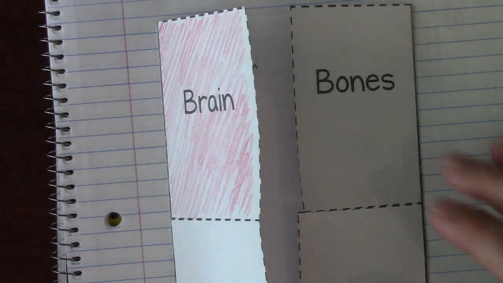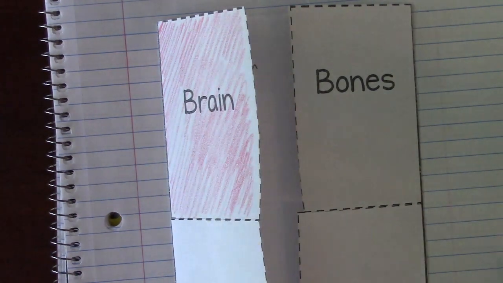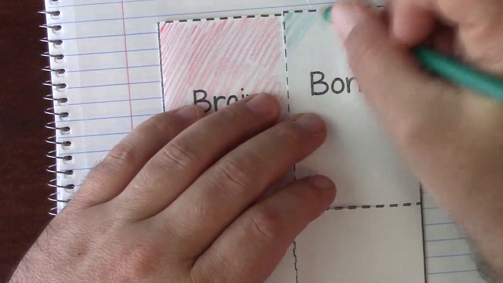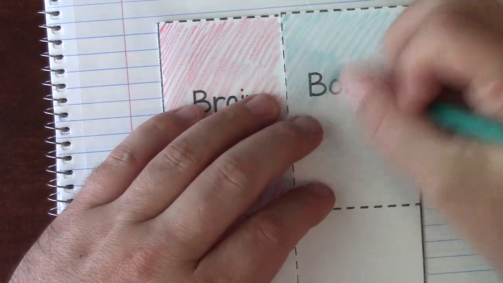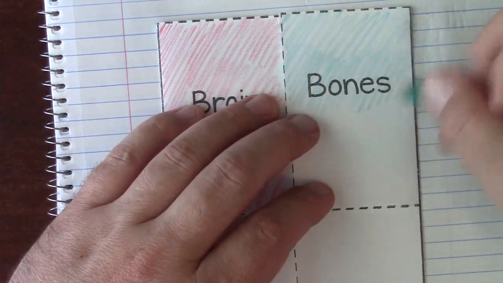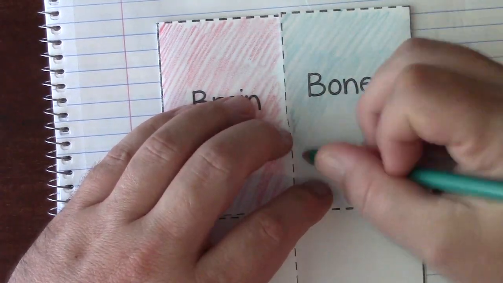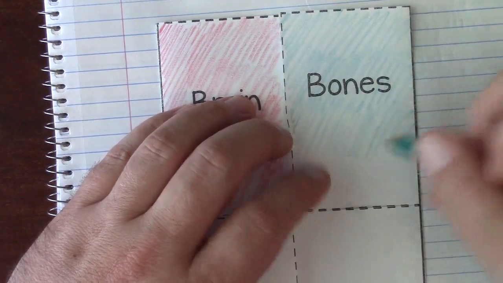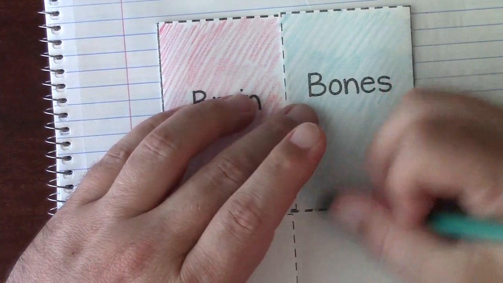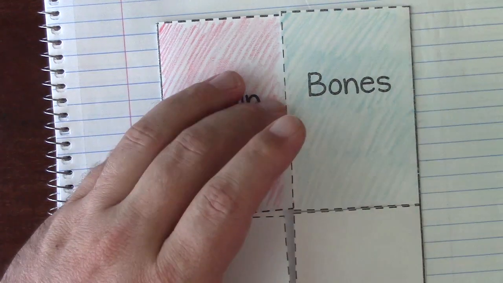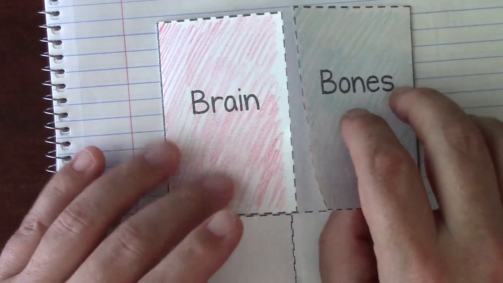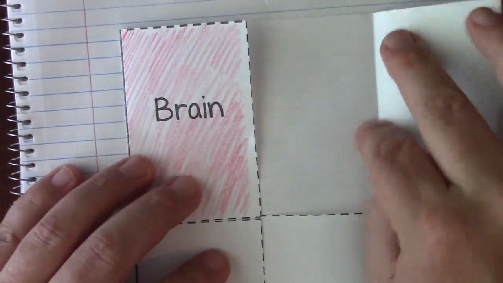All right, the next one would be our bones. Let's color this one. Yellow doesn't usually stand out, so I'm going to color this one blue. All right, our bones. We know what our bones are. It's part of our skeletal system. They're those hard things, right, inside of our body. They hurt if you break them or bruise them. Right, but what function do they serve? Okay, why do we need bones?